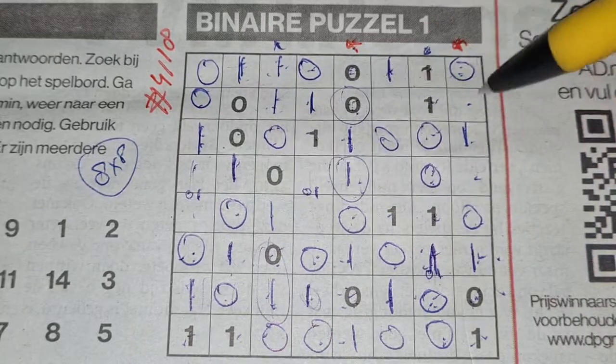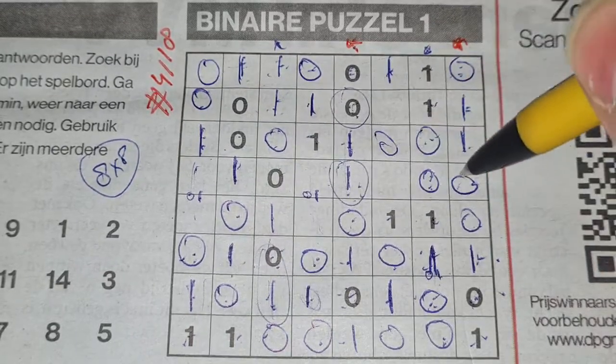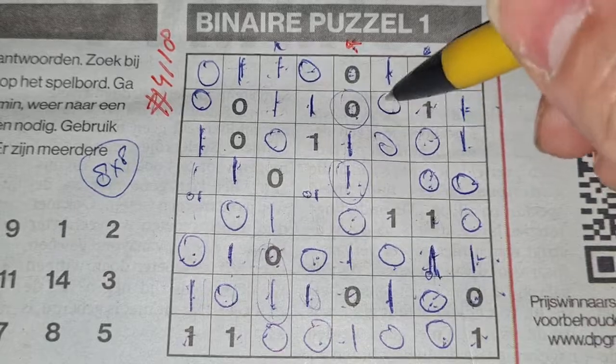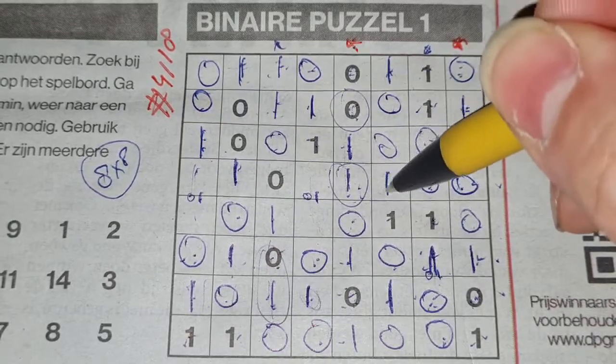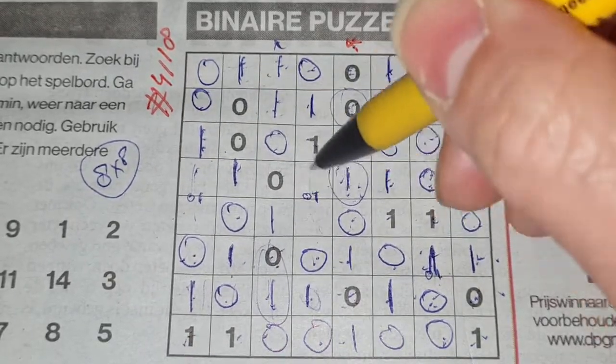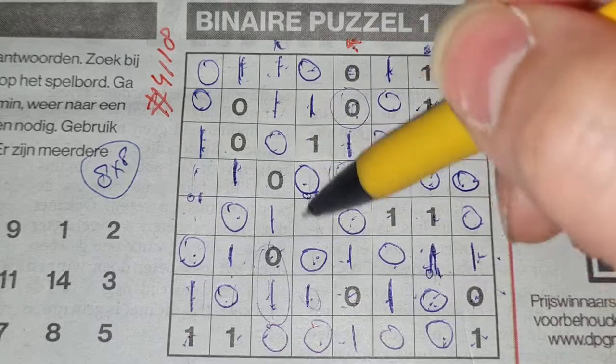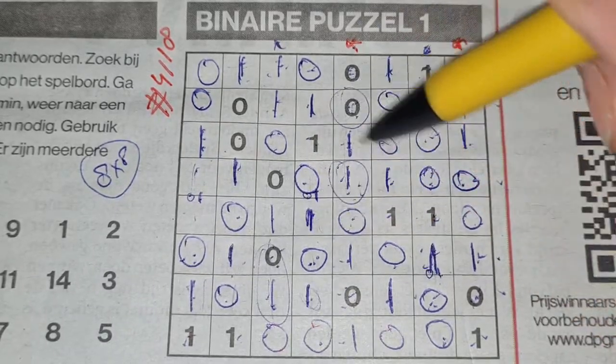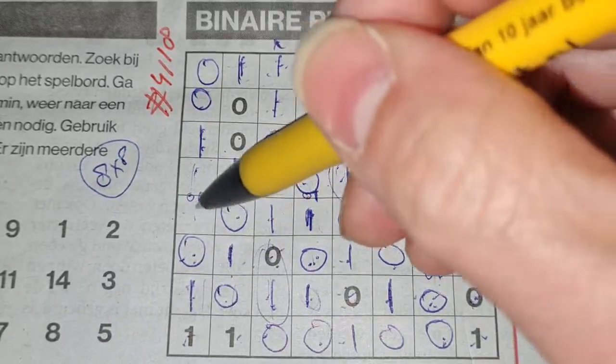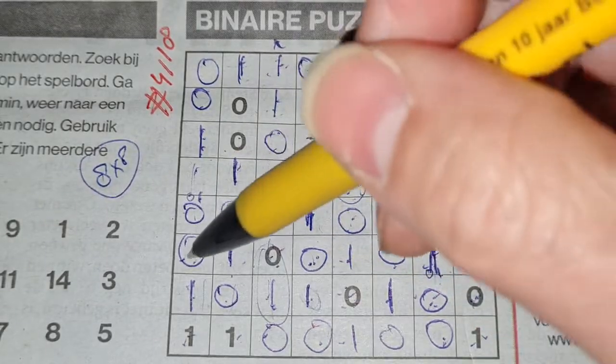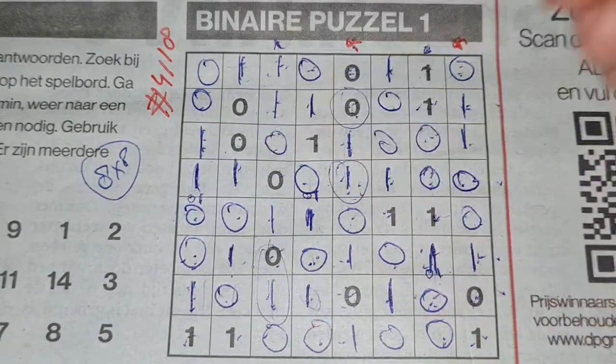We have an O here, this should be a 1. We have a 1 here, this should be an O. Double 1 here, no, there, no. Double O here, 1 there, 1. Double 1 here, no, there, no. Between two O's comes a 1. 4 O's we have here, so the rest are ones. Double O here, 1 there, 1.